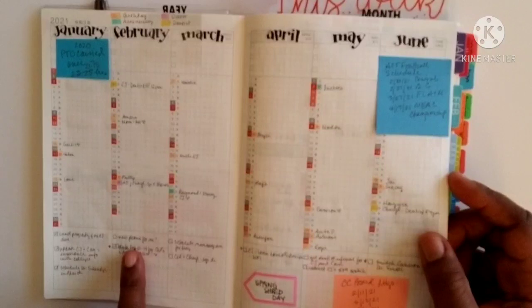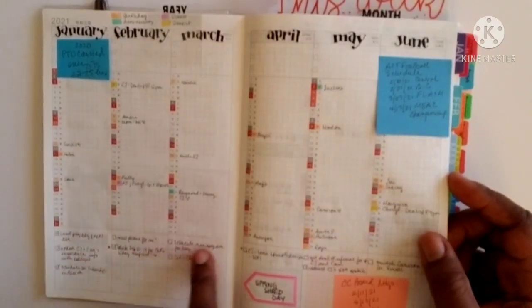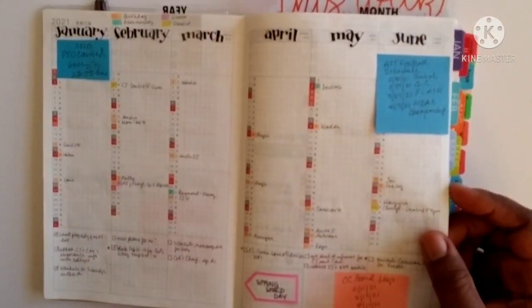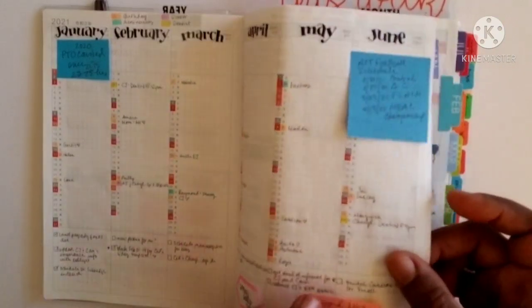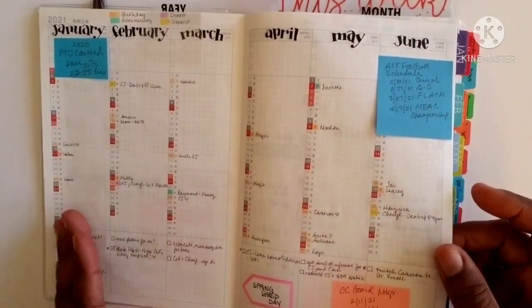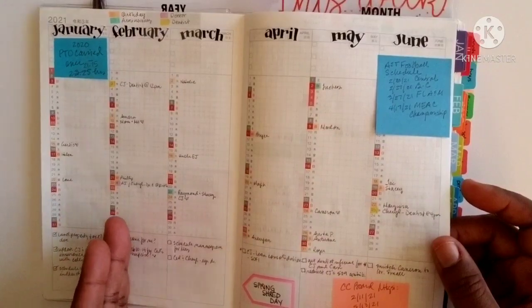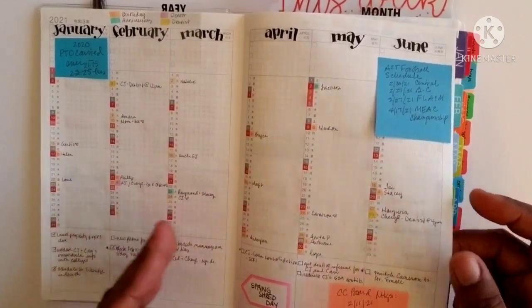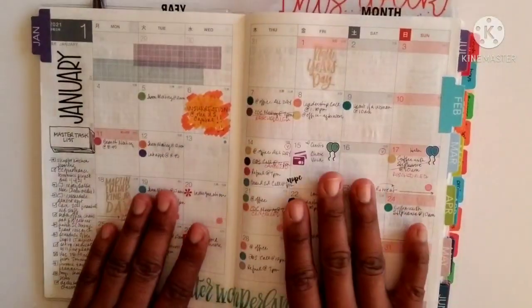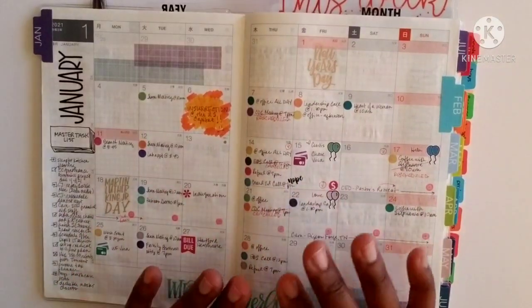And another place where I might jot down notes about tasks that I want to do is on my Calendex spread. I may put some notes down here at the bottom of things that I might want to do in a given month. And so when I'm planning my month, I'll always check back here for these items and migrate them to the monthly spread.